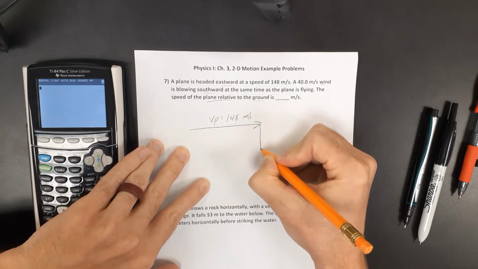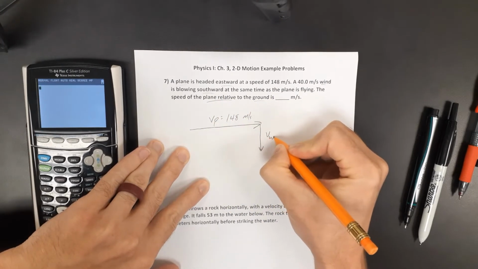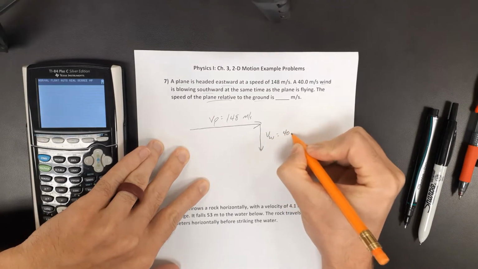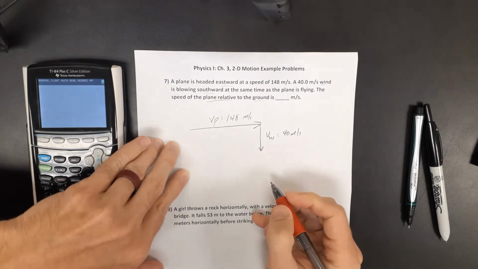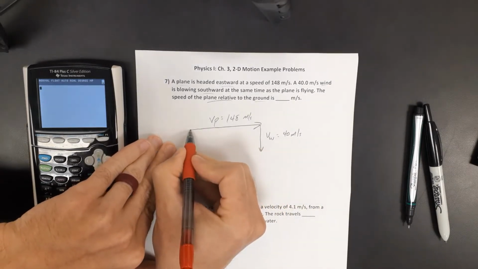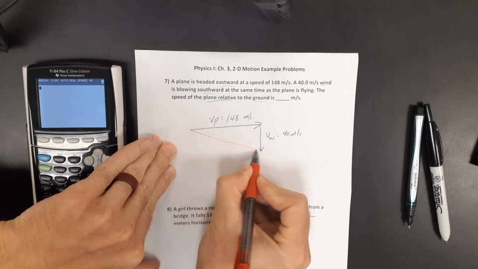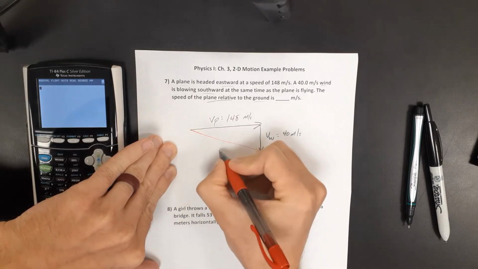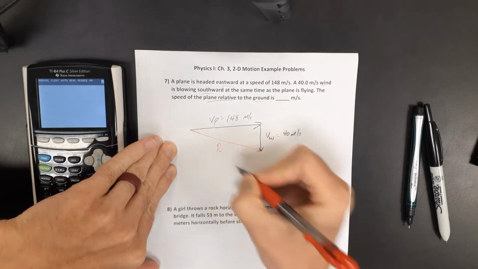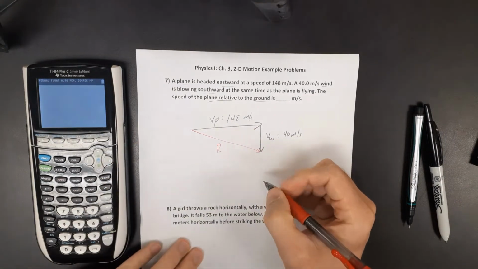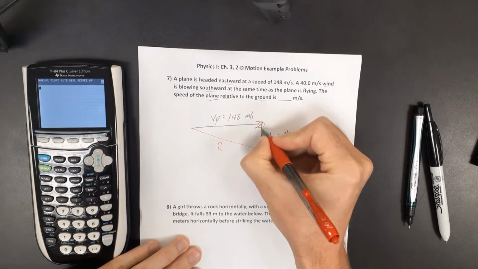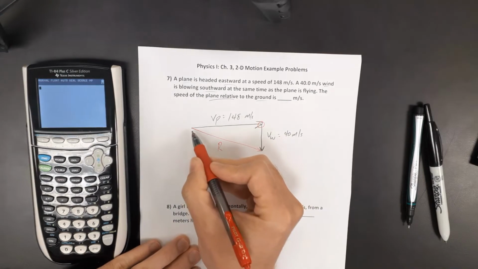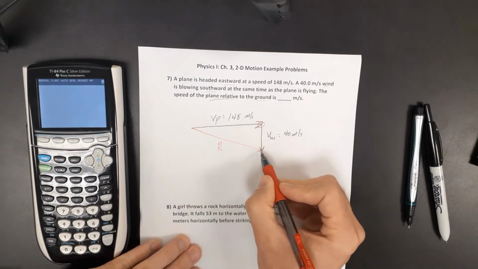Southward right here at 40 meters per second. Okay, the result is the velocity of the plane plus the velocity of the wind. If the pilot doesn't make a correction, this plane gets blown off course. But the key here is we added these two vectors together, tail to tip. We draw a resultant from beginning to end.